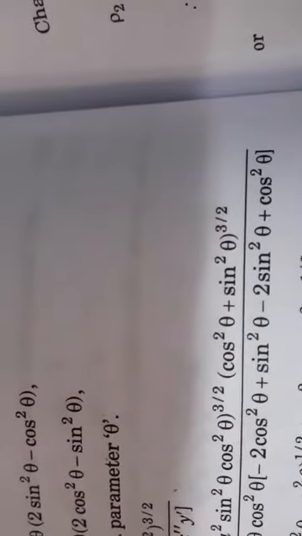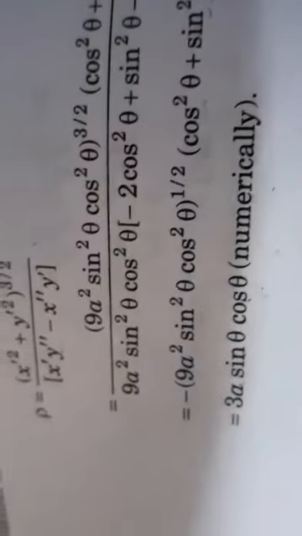Under root of this becomes 3a sin θ cos θ, and here cos²θ + sin²θ becomes 1. So the numerical value of the radius of curvature is 3a sin θ cos θ. To find the numerical value, we neglect the negative sign.